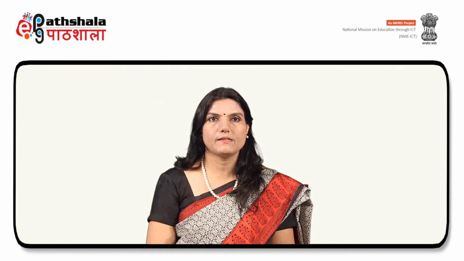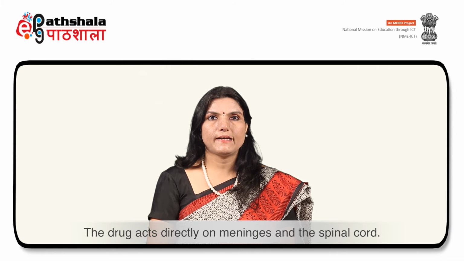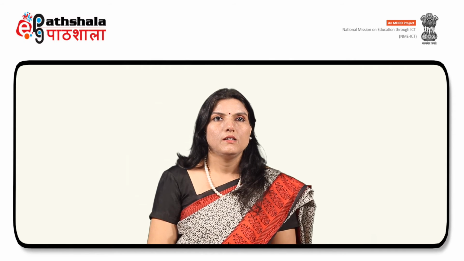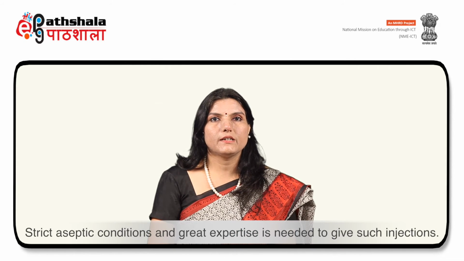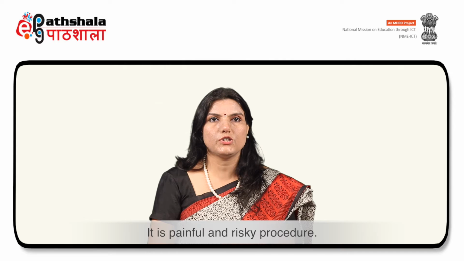Now we will discuss the merit and demerit of this route of administration. The merit is that the drug can directly act on the meninges and spinal cord. Demerits of the intrathecal route are: number one, strict aseptic conditions and great expertise are needed to give such injections, and it is a painful and risky procedure.